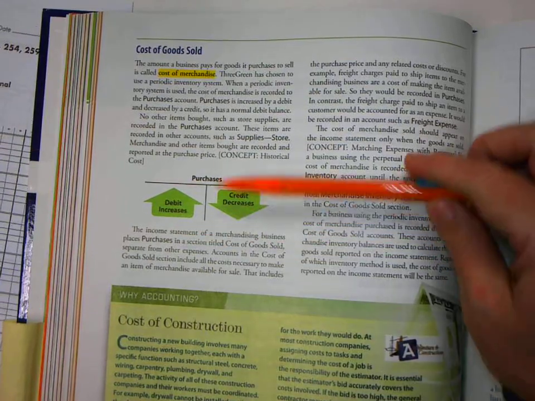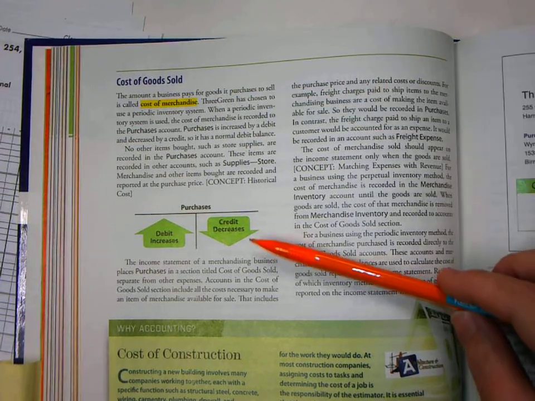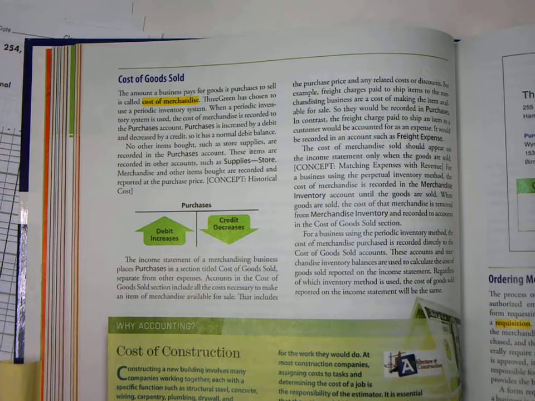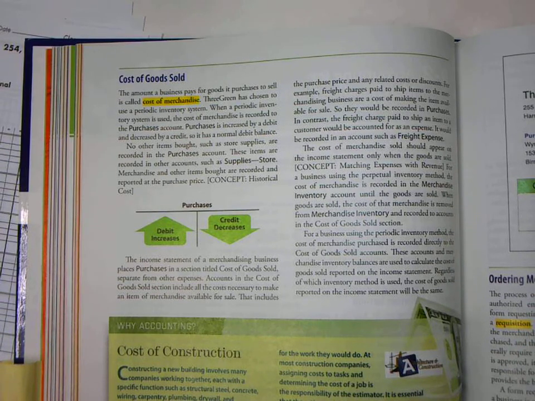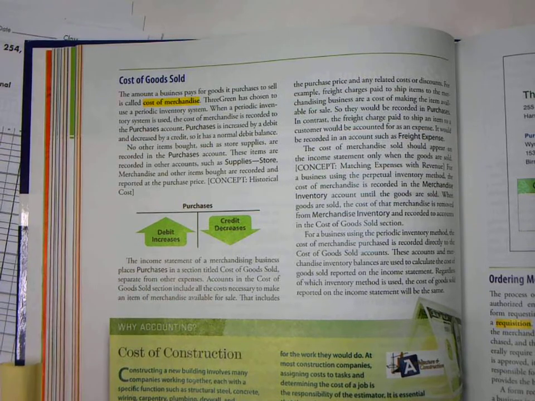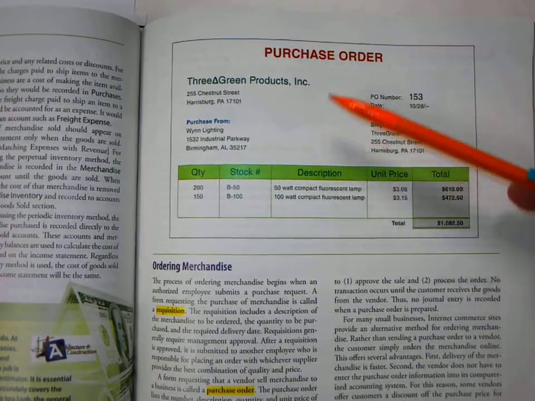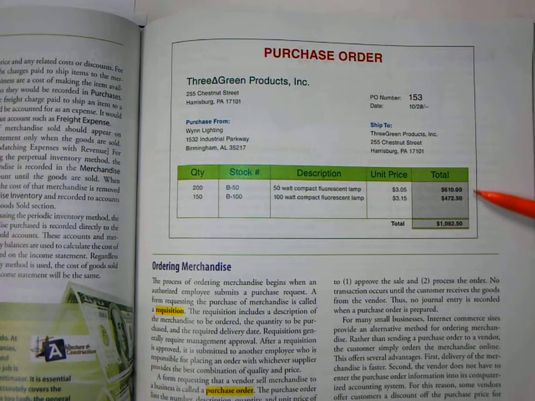Now, purchases, again, is that cost account, that cost of goods sold or cost of merchandise. Again, it's an account that has a debit normal balance. It's a cost, it's an expense, it's decreasing the capital of the company. To order merchandise, we may do a requisition or a purchase order. Okay, so we are 3 Greens products. We want to purchase from Win Lighting these products for this amount. Okay.